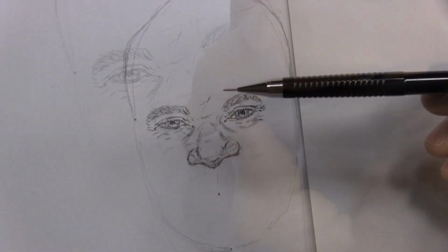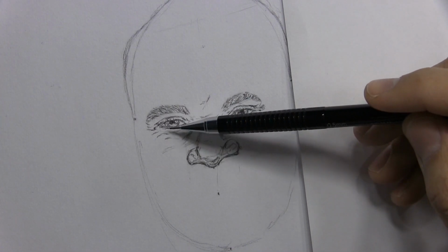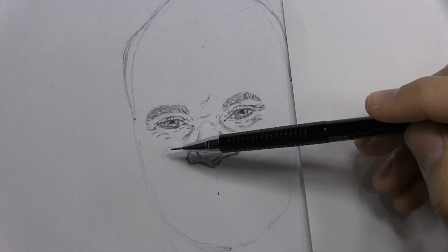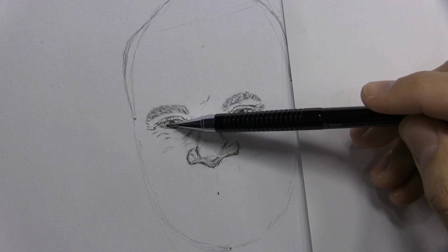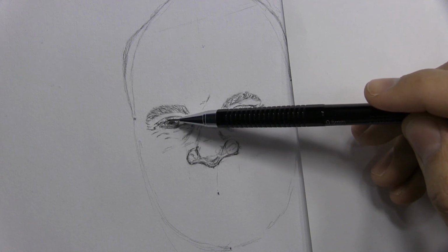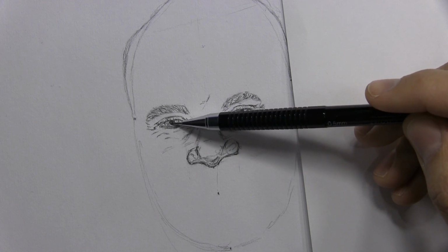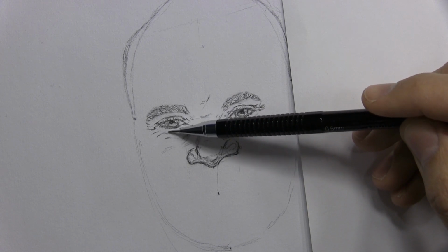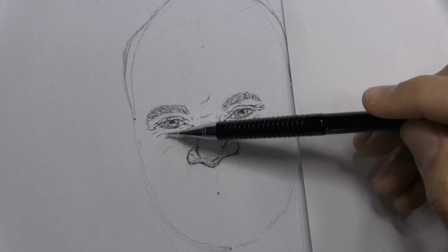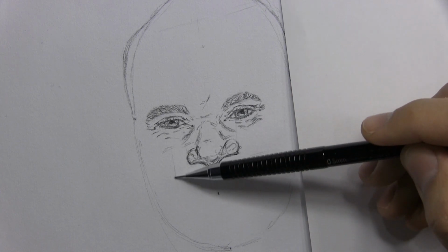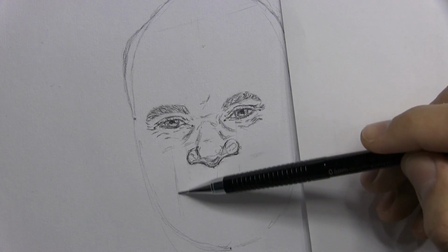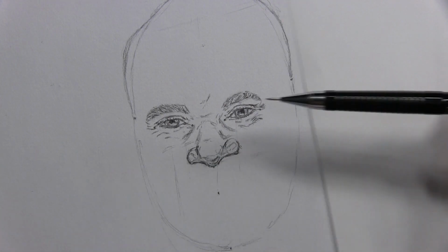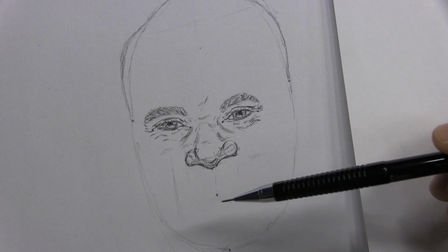The corner of Noah's mouth, it looks like it pretty much does line up with the middle of the eye. I say right about here. Maybe not quite through the pupil, but maybe right along here. And that's a rough estimate. So I'm going to put a little vertical guideline right there to show where the corner of the mouth should be.